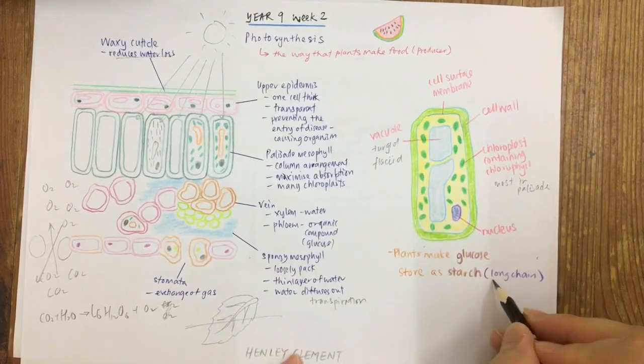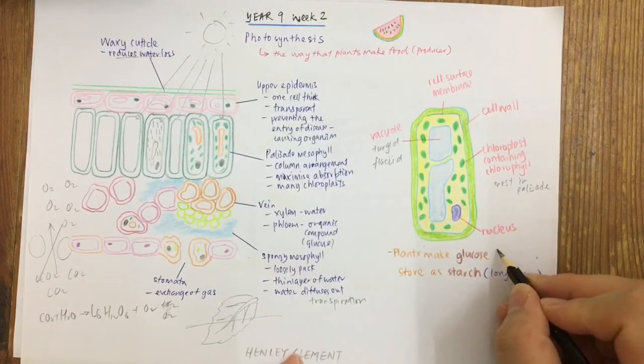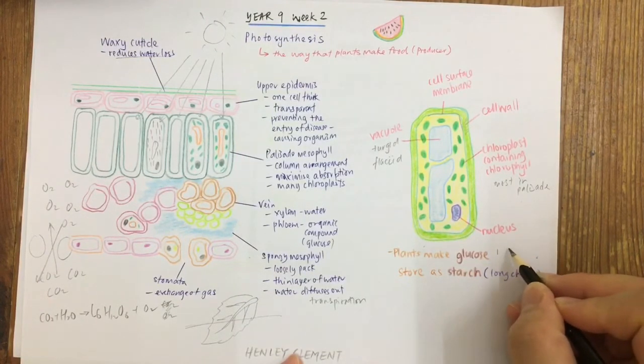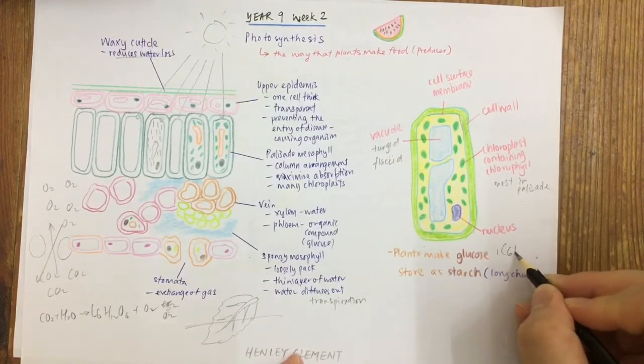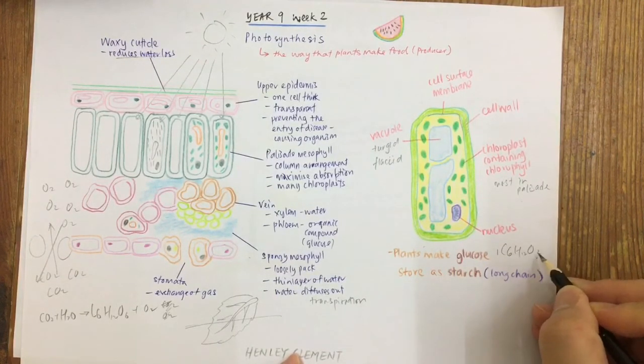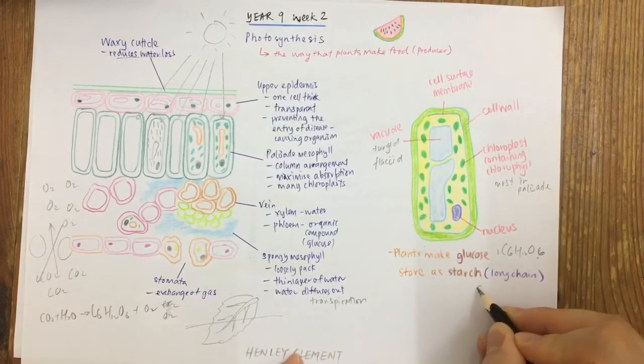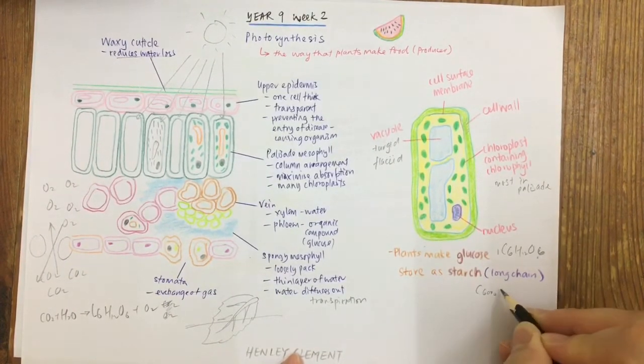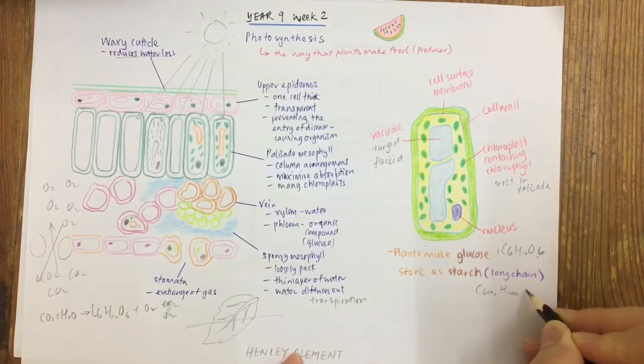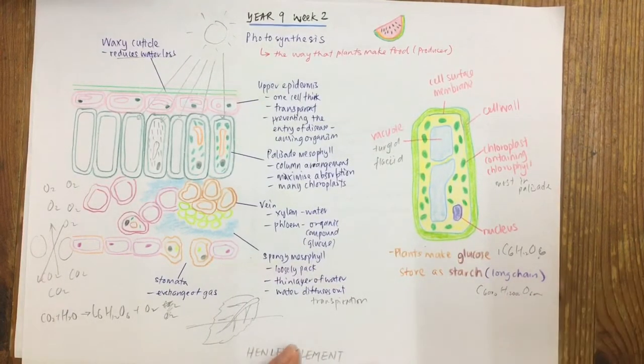This is a long chain. This is only one. For example, this may be C6H12O6, sorry. But this one is not. This one may be C6000H12000O6000, for example. So this is such a long chain.